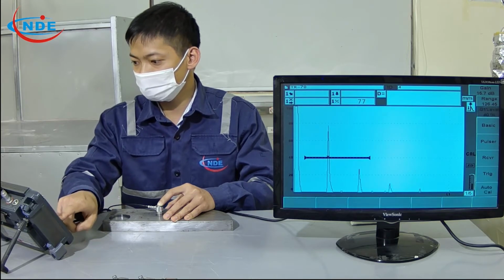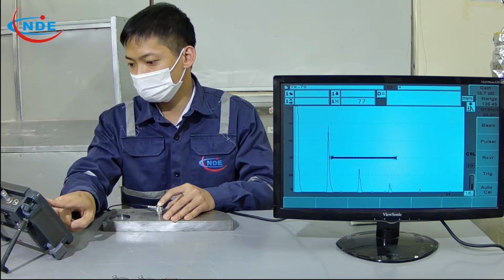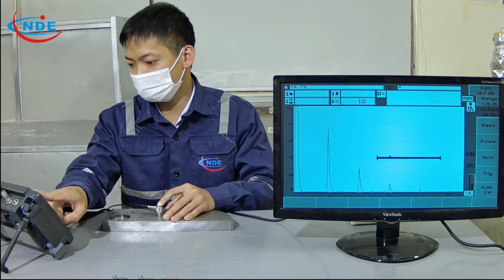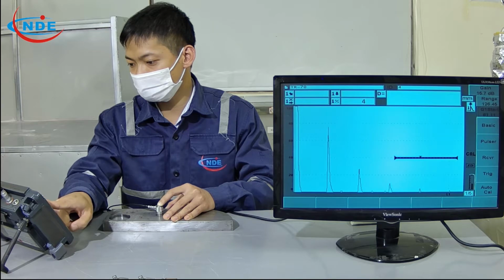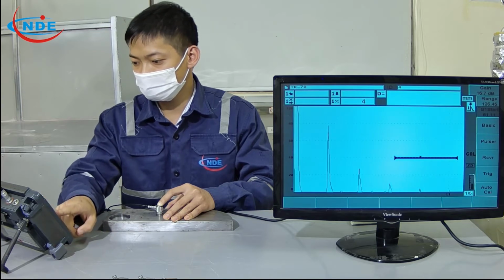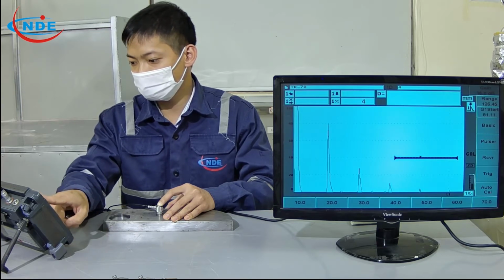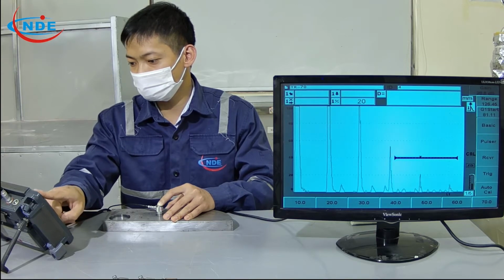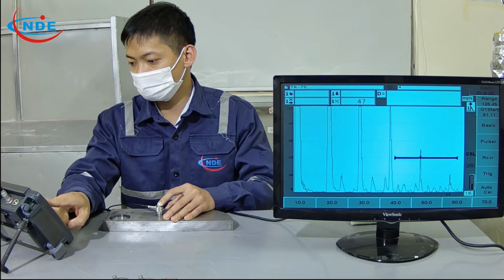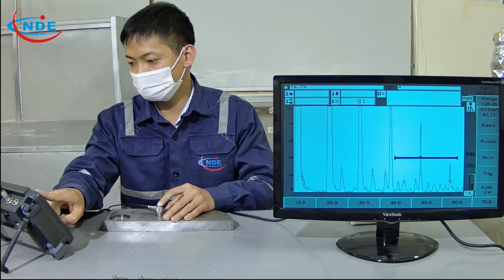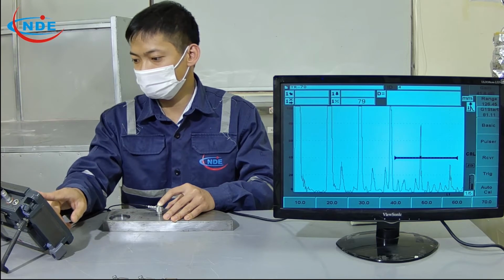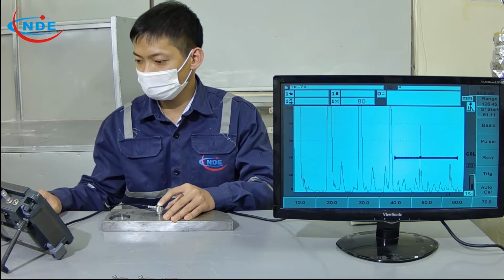Do the same with the fourth echo. The sound path distance of the fourth echo is equal to 4 times the thickness of the calibration block.